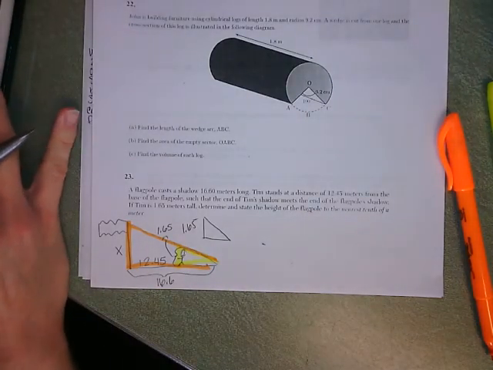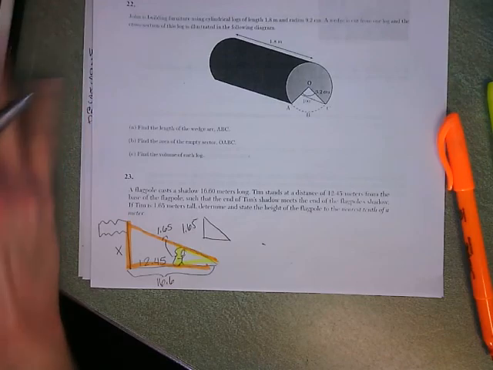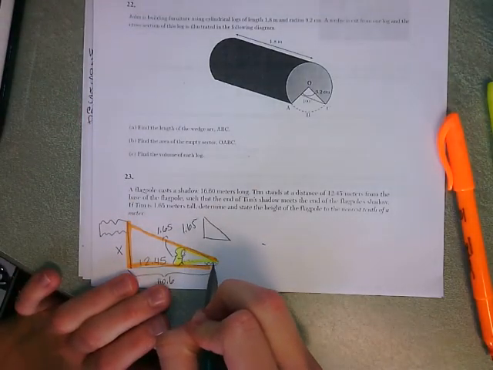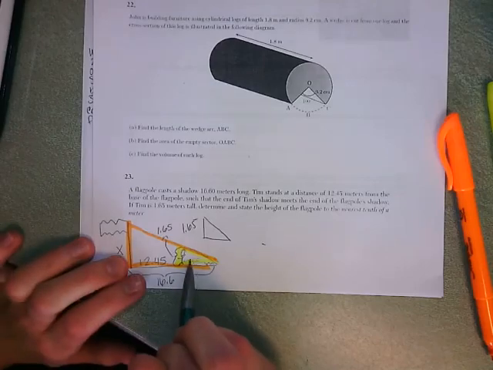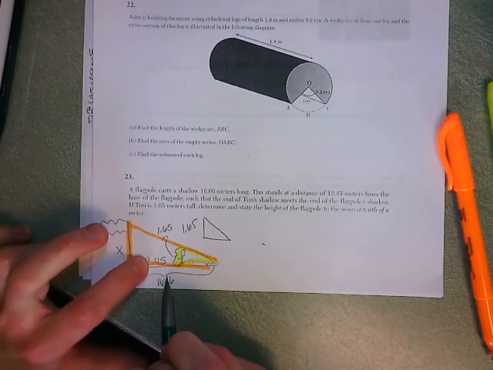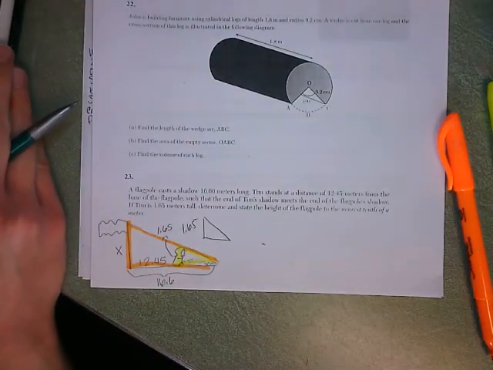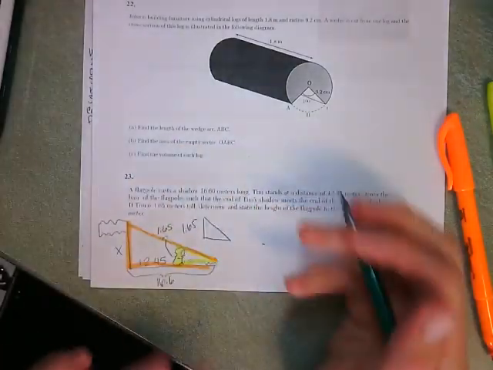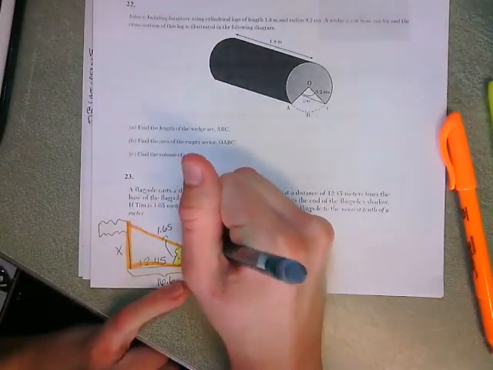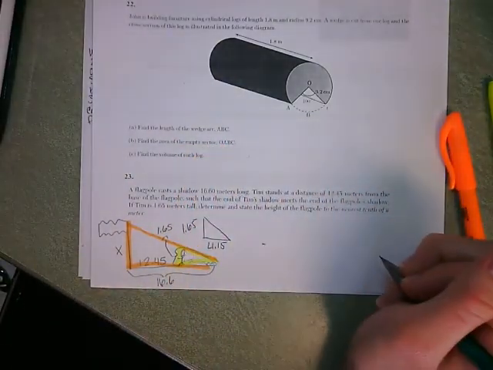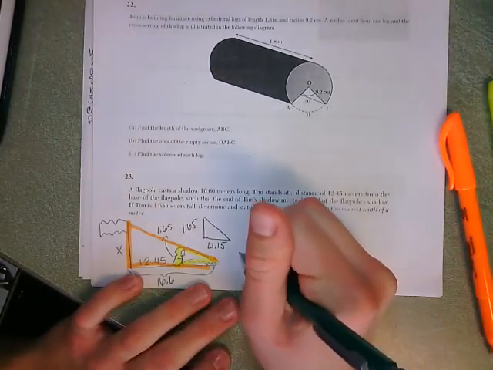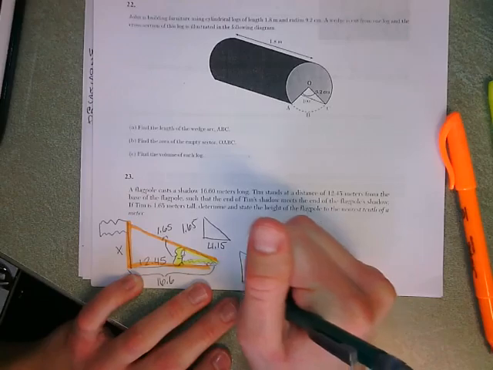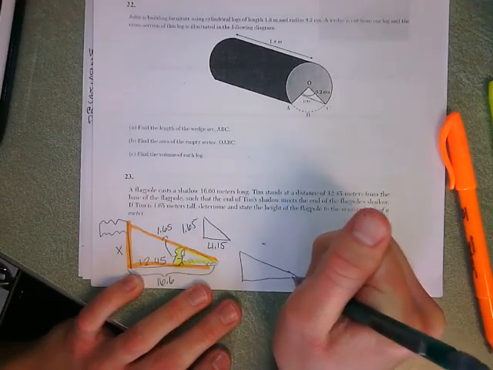16.6 minus 12.45. Now this, we have to find this. This little part is equal to this minus this. So we have to do 16.6 minus 12.45 to find this little part, which is 4.15. Okay. Now we have our big flagpole triangle.